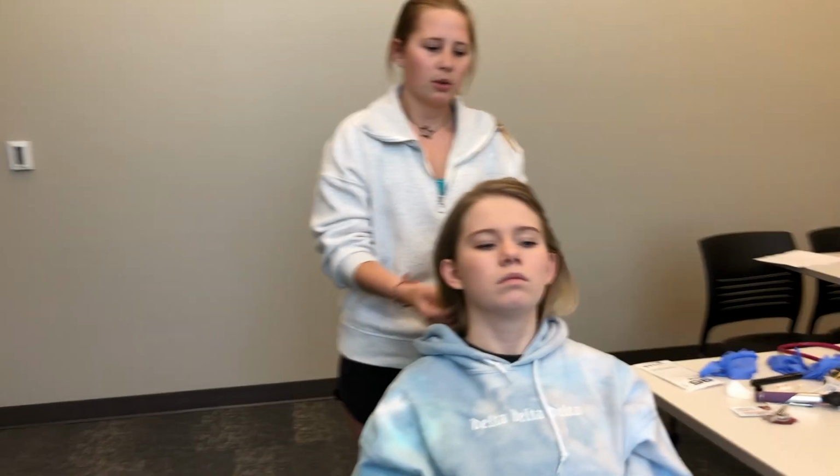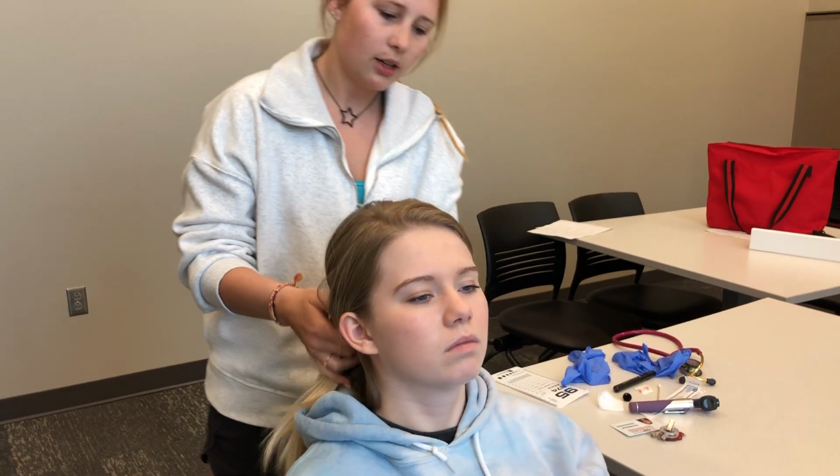I'm going to now assess her lymph nodes, and when I'm assessing lymph nodes, I want to note the size, location, consistency, shape, and any delimitation that's associated with these. So I'm going to assess these bilaterally on each side.